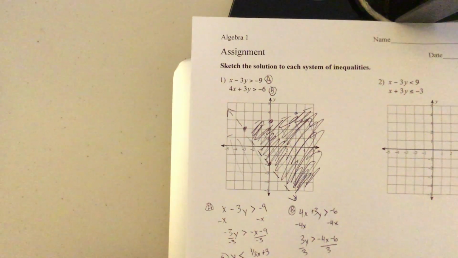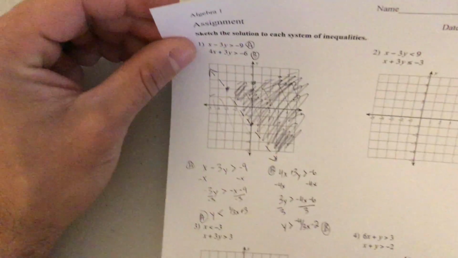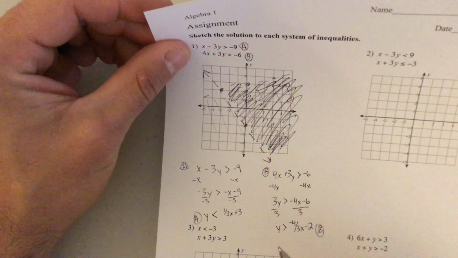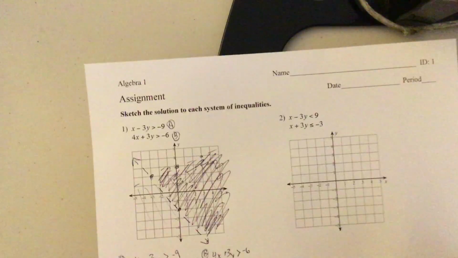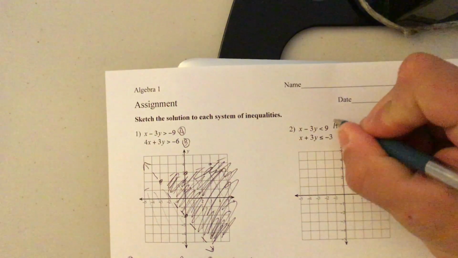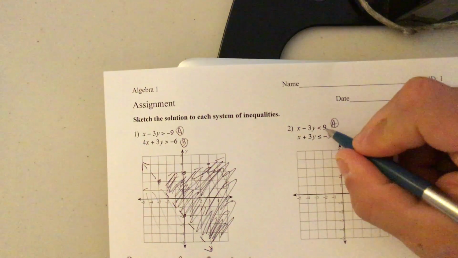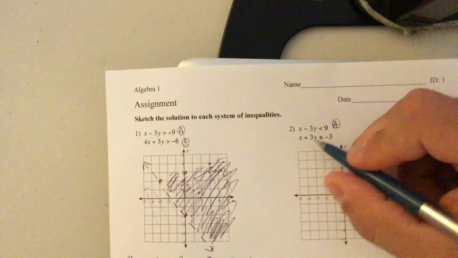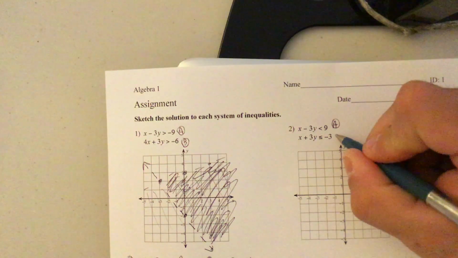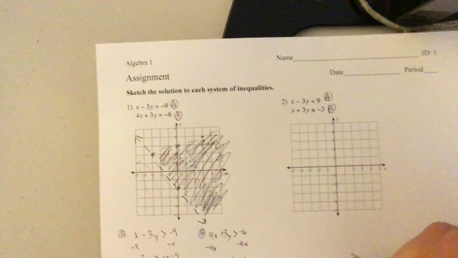So in a lot of ways, it's a lot like what we did yesterday, but we had to solve for y first. We'll do one more together. We have x minus 3y is less than 9. x plus 3y is less than or equal to negative 3.